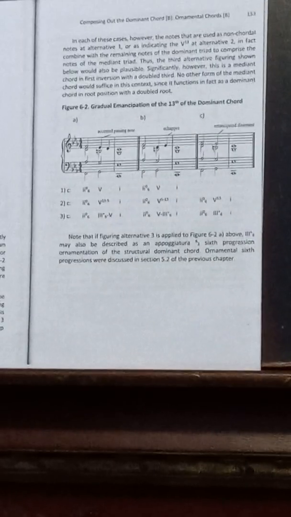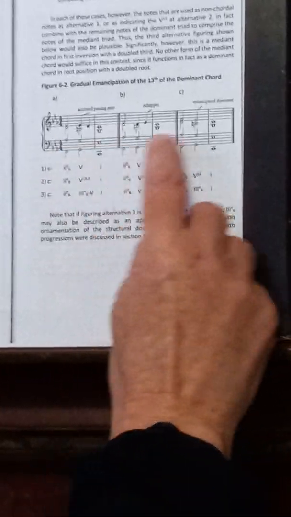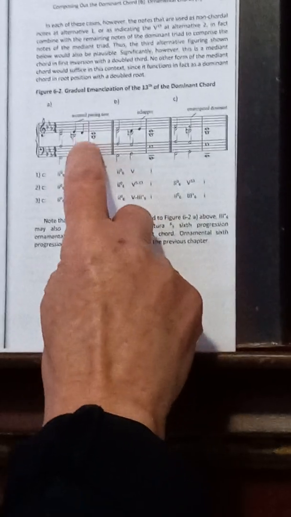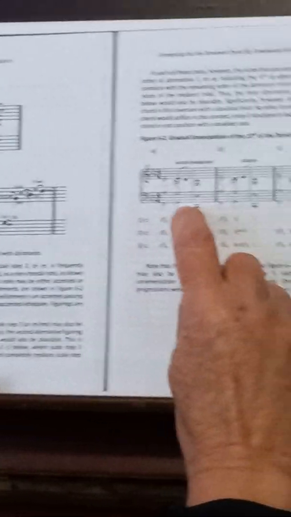So, that means that we actually have different explanations for this thing, because if you look at the notes that we have here, in each case, the structural chord being GBD, and the E flat in each case being this embellishing note, we can say that if you don't use any of the other emancipated dissonance, you only use the 13th.